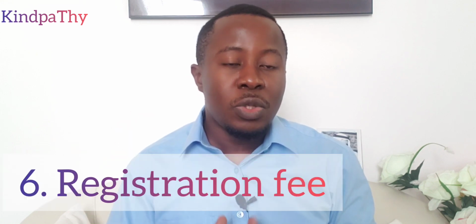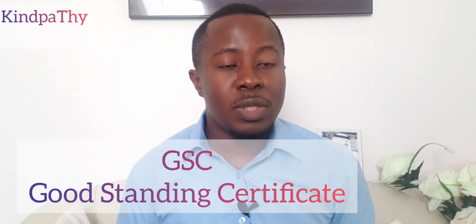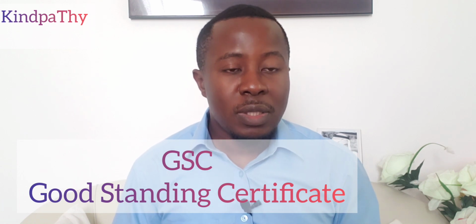So the next thing that you're supposed to note is your registration fee. So after you have put together all those documents, you have to make sure that you pay your registration fee. In some cases, you might also be asked for a GSC, which is a good standing certificate. So the good standing certificate is supposed to be something that might come from your school or from your last employment to show that you are someone of good standing.